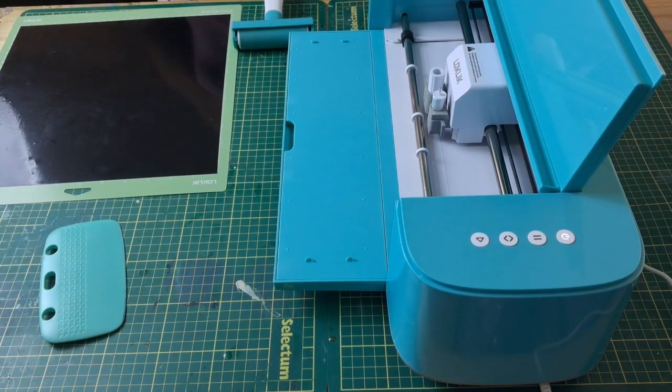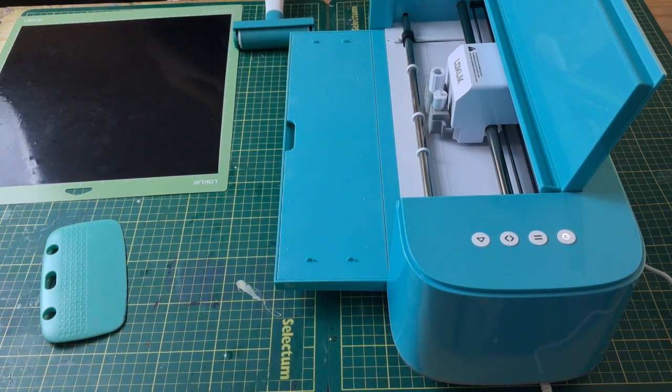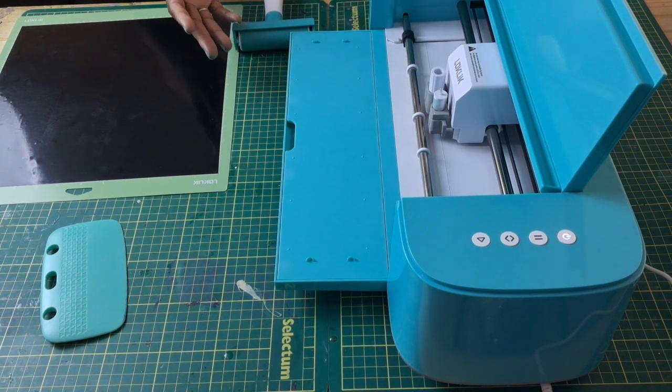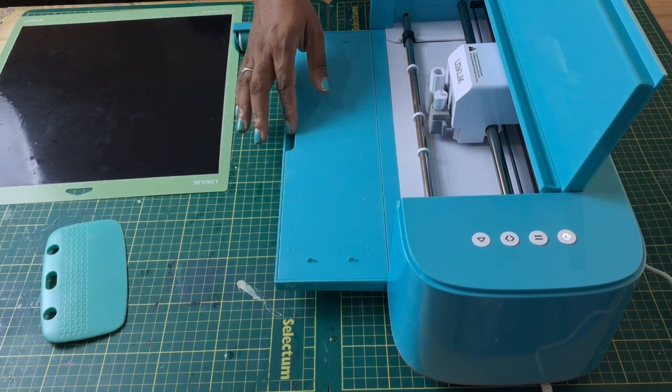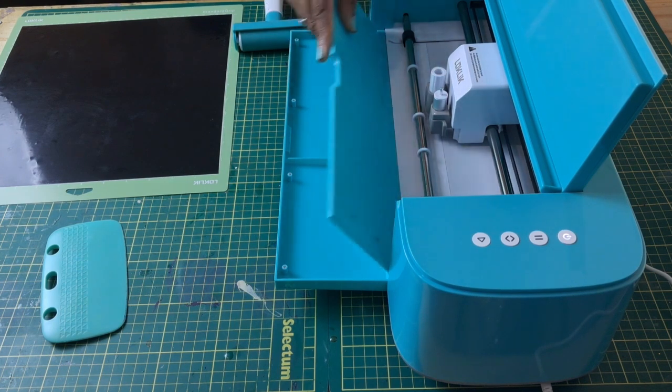Okay guys, so here is the Loklik machine. If you've never seen it before, yes, it does look a lot like the Cricut Explorer Air 2. Just like the Cricut Explorer Air 2, you do have a storage compartment underneath here.